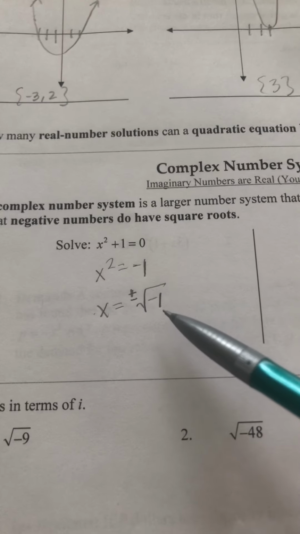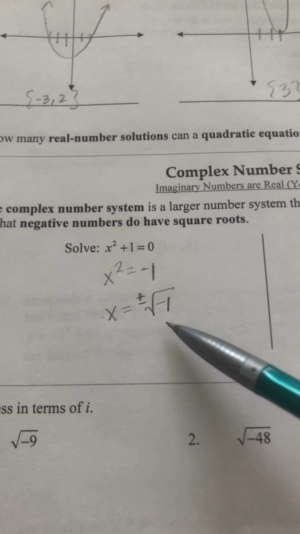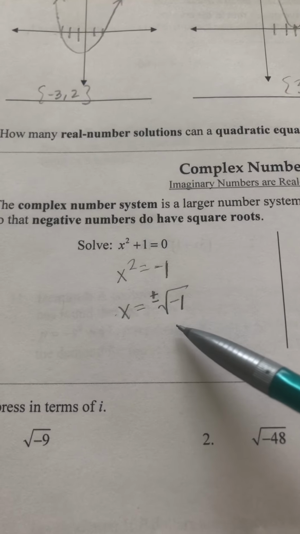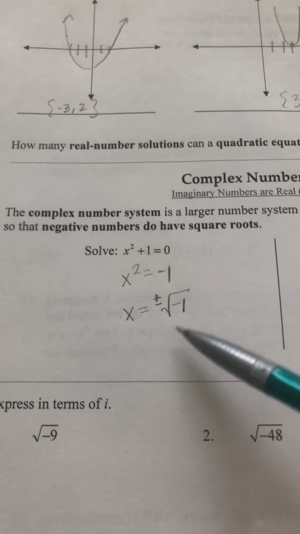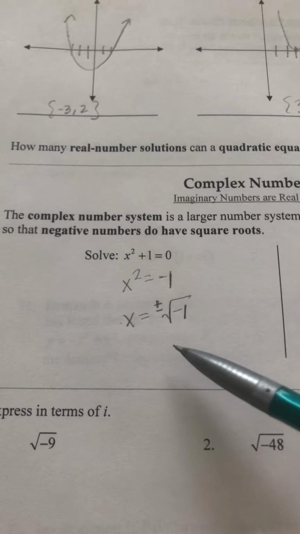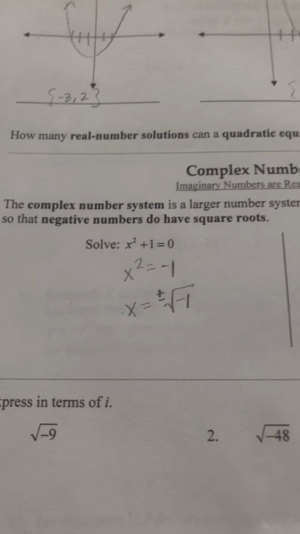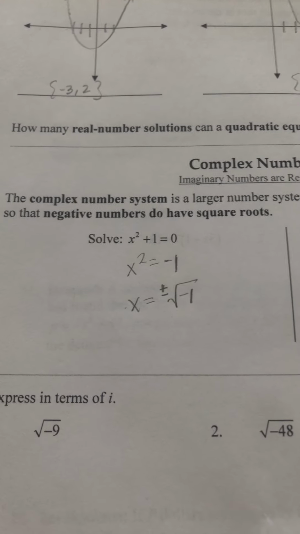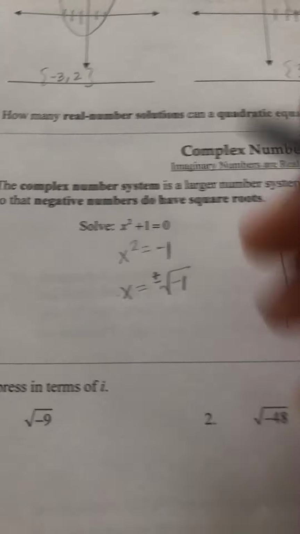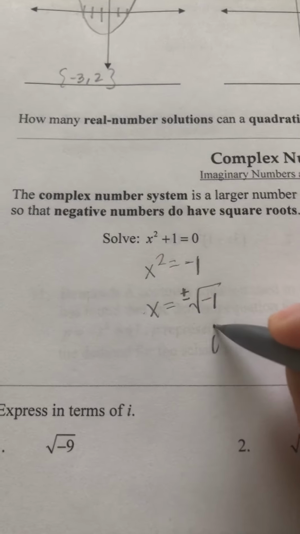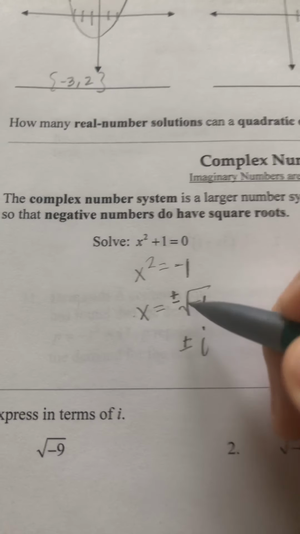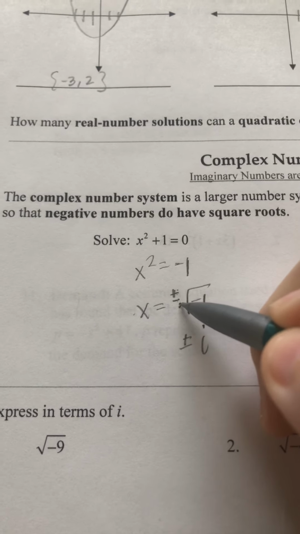So you get root -1, and in the past you've been told that you cannot take the square root of a negative number. It's non-real. You actually can take the square root of a negative number. It's just that we did not know that number system yet, and the number system is called the complex number system. So the square root of -1 is i, and when you root both sides, you always need plus or minus.